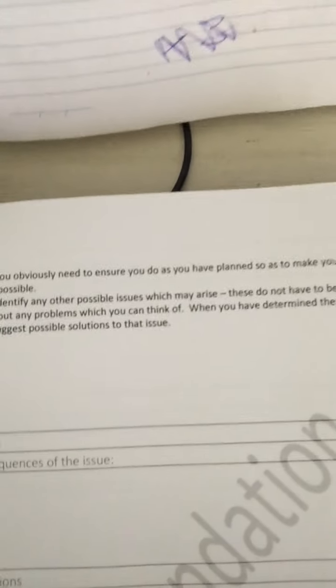Once you've done this, on page 16, you need to look at a potential issue that might arise from your activity. It's just asking you to pre-plan a little bit so that you've got a plan in case this does happen. What are the consequences of that issue? And what are potential solutions to it? And what have you chosen to do and why?